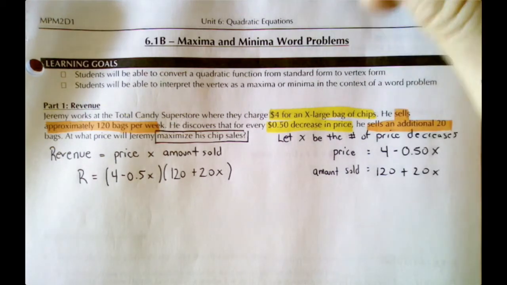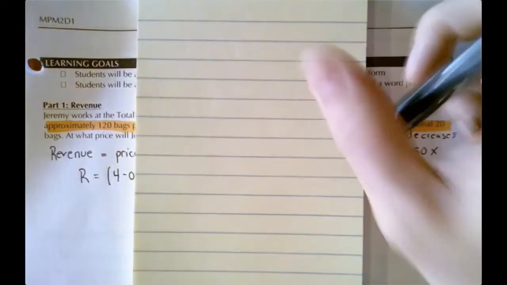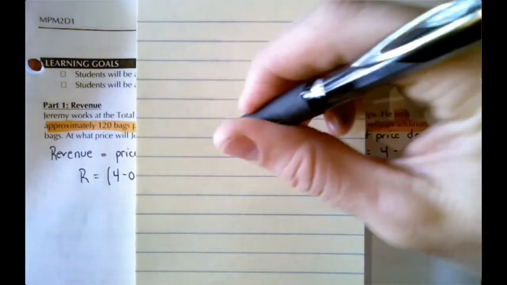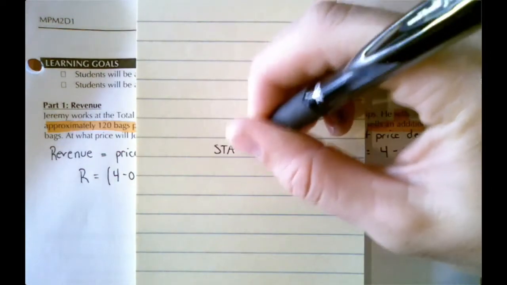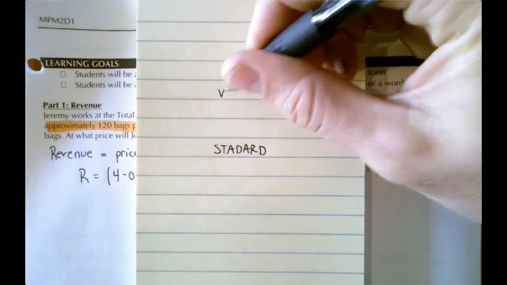Well, there's 3 forms. I'm going to write it on a scrap piece of paper. Bear with me for a second. There's 3 forms. Let's put standard in the middle. We'll put vertex up here.